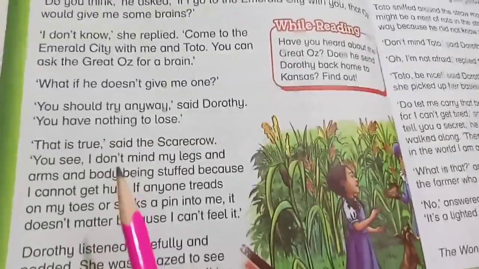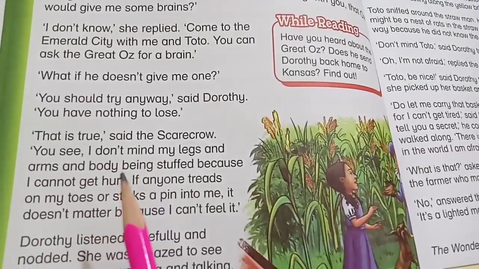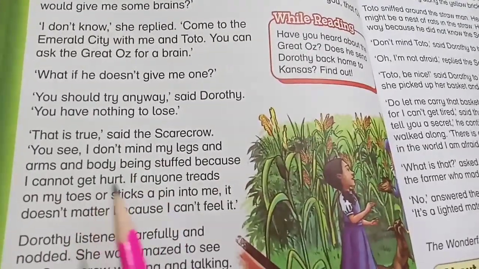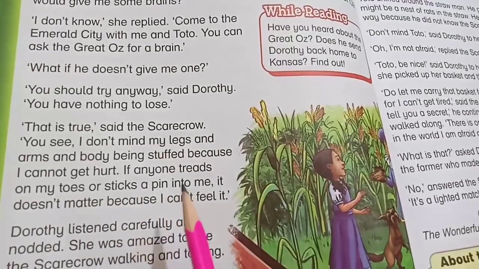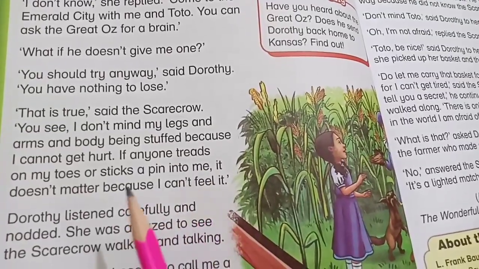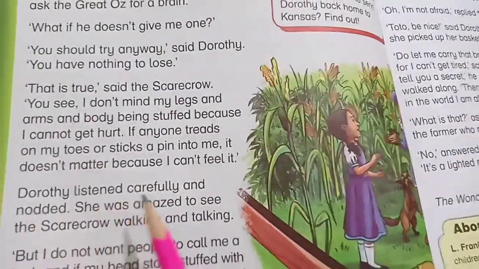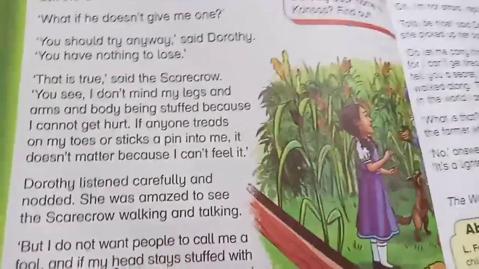So the Scarecrow just agreed to go with her because he told her that if anybody hurts me, or picks a pin into me, it doesn't matter because I can't feel any pain. Dorothy listened carefully and nodded. She was amazed to see the Scarecrow walking and talking.